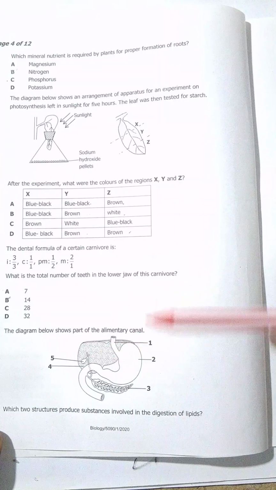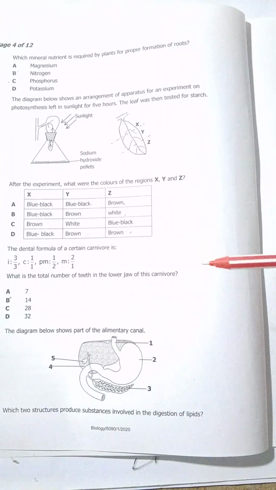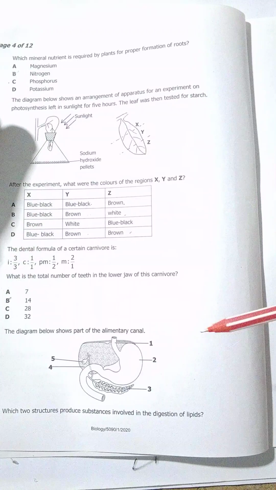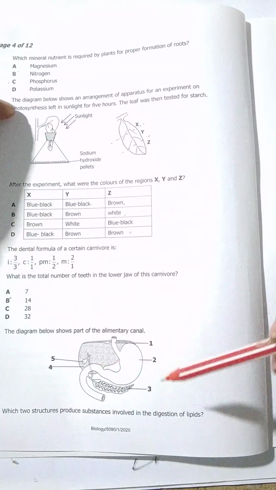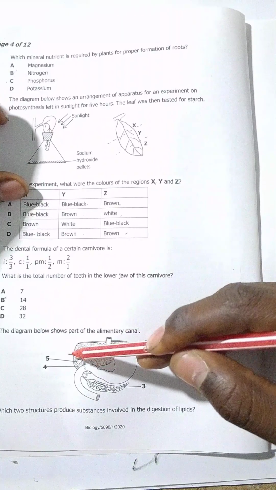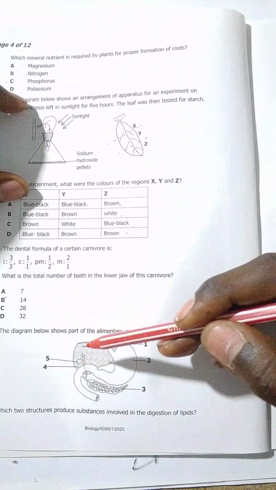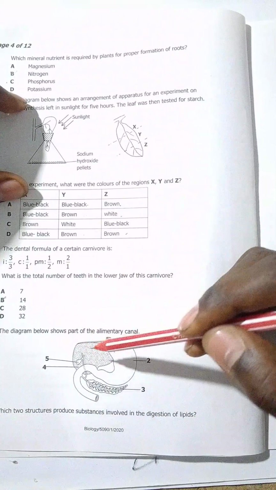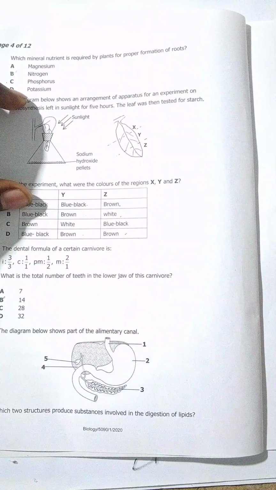Also, the liver does the same under the process called emulsification. The gallbladder only stores bile, which is involved in the emulsification of fats. It also contains salts, yes.